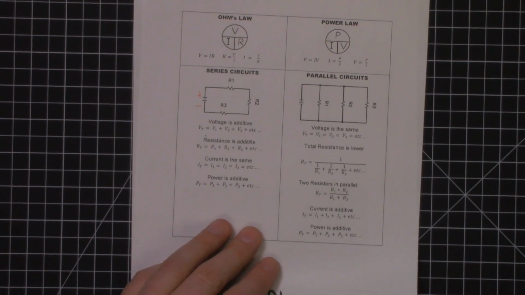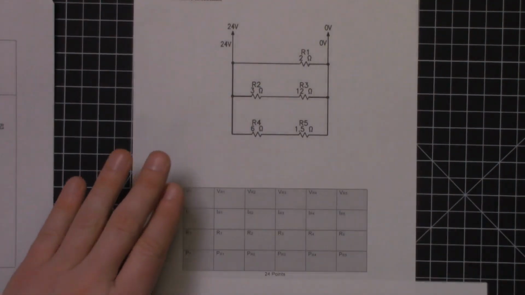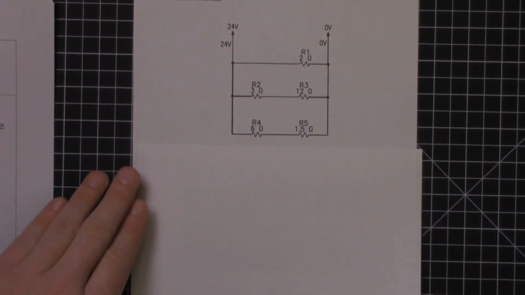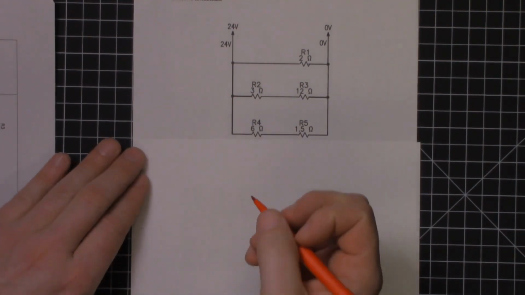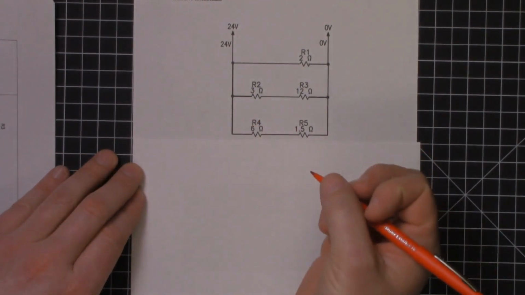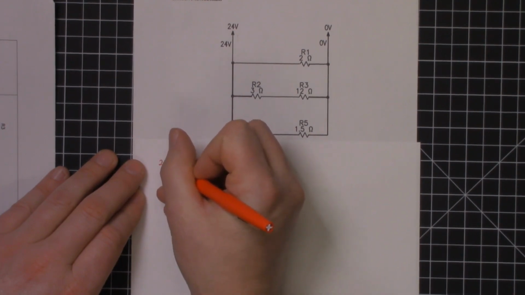So that's the trick that is going on here. To help out with this, I don't even worry about the table at this point. We're going to show you how to redraw the circuits so that we can begin solving for things that are directly in series or parallel. So I'm just going to redraw the circuit on another sheet here.